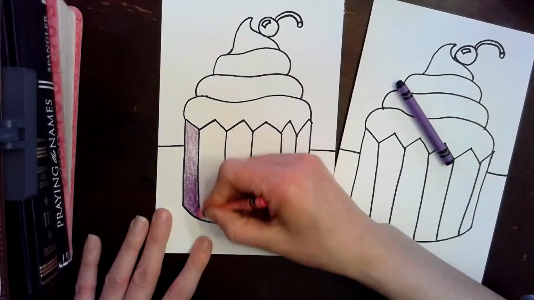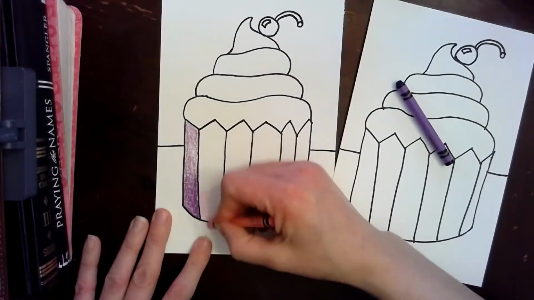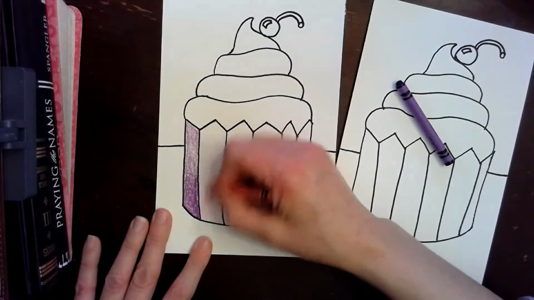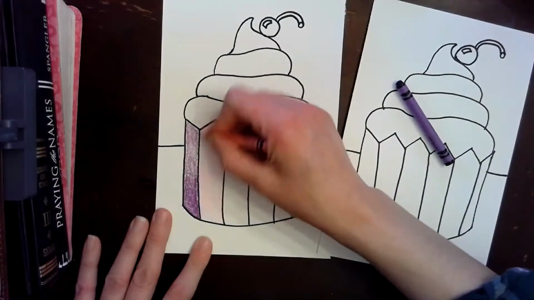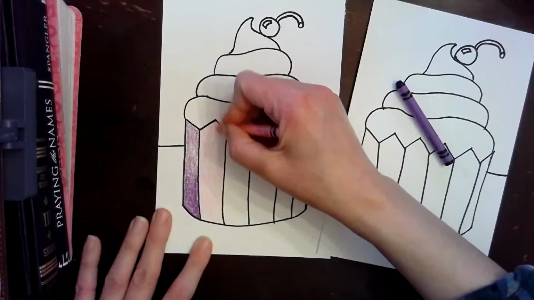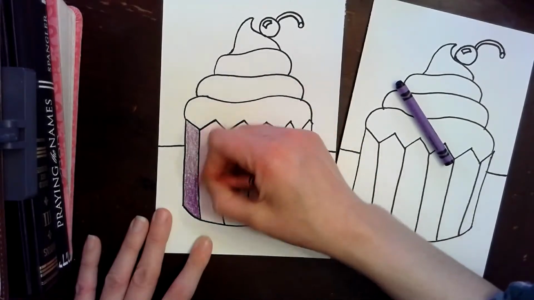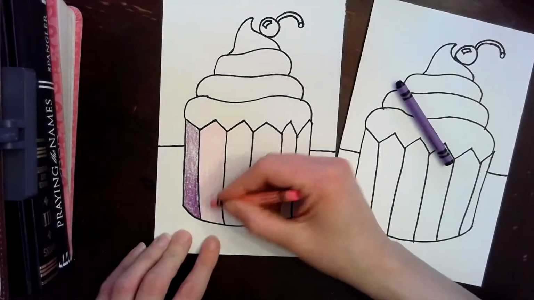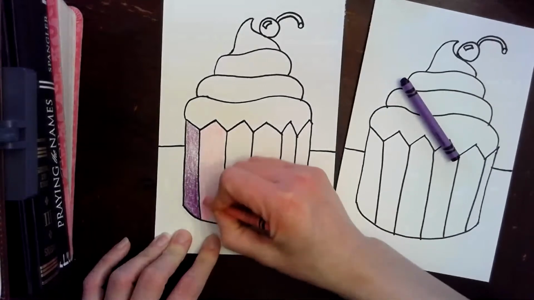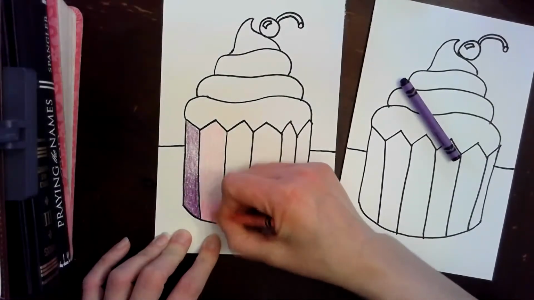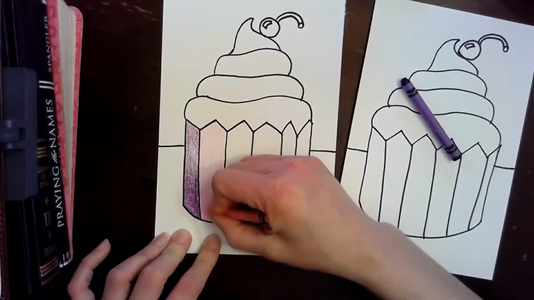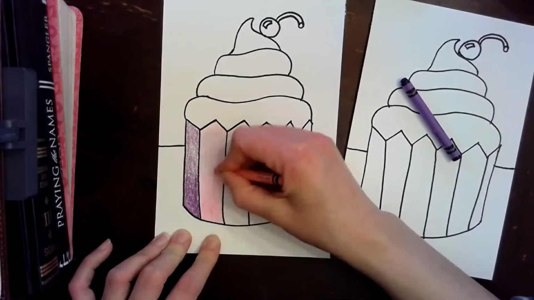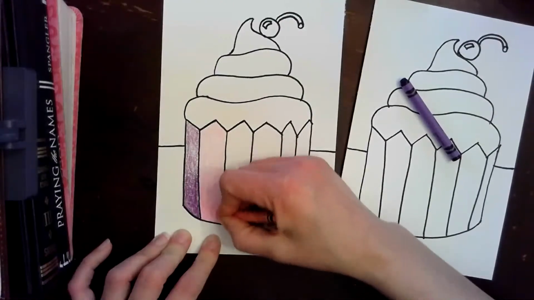Let's try it with the pink now. Pink will be a little bit harder because it's a lighter value. So there's not as much pigment in this crayon as there is in a blue or a black especially. So then I go down here to the bottom and I press really hard. And remember, if a crayon breaks while you're using it, that's okay. It was just doing its job. Crayons break in life. It's just what happens.